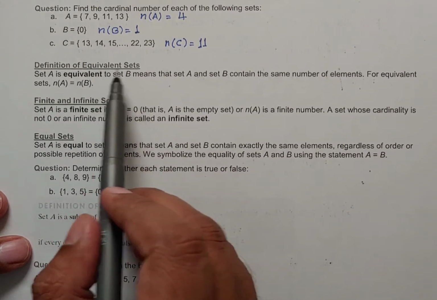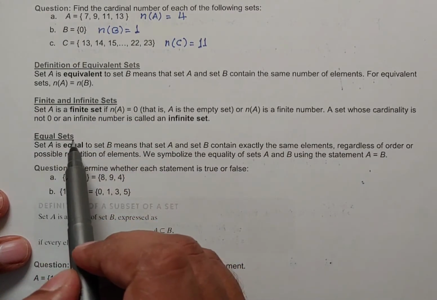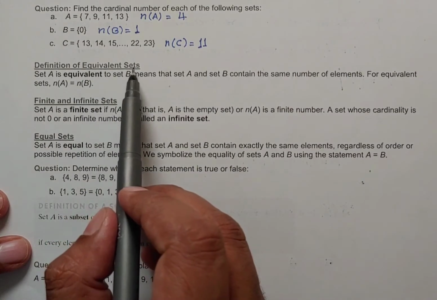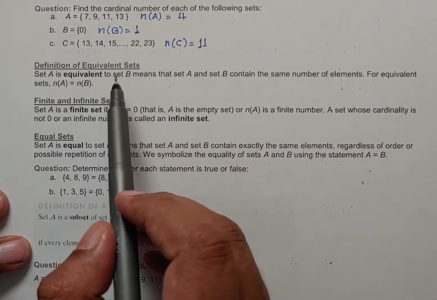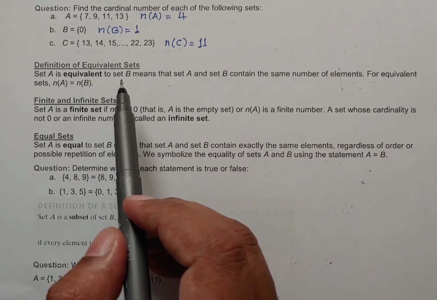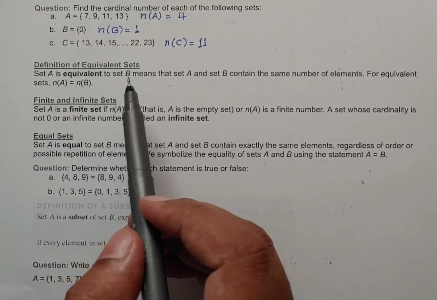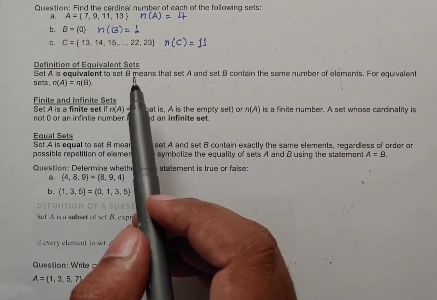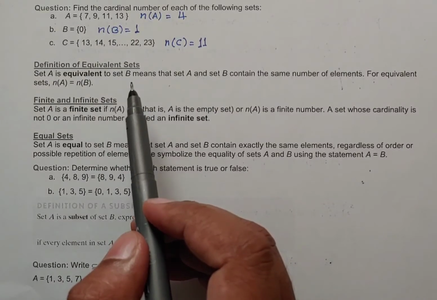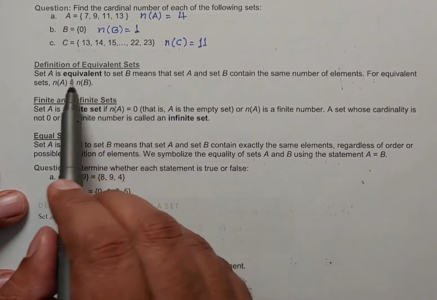Equivalent sets and equal sets. There are 2 types. Equivalent sets just count the number. If two sets have the same number of elements, like one set has 4 elements and another set has 4 elements, they are equivalent. But to be equal sets, they have to have the same number of elements and the same elements. Okay, but here is equivalent.